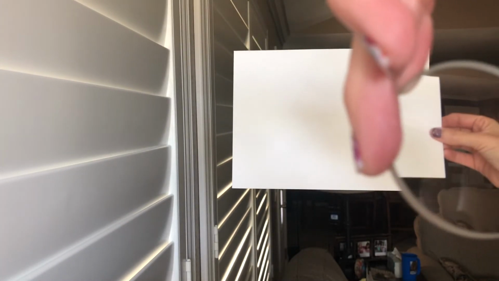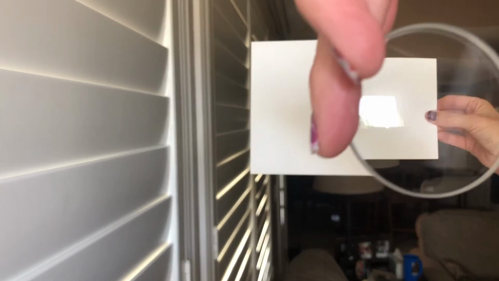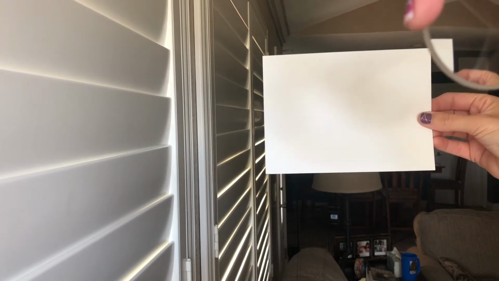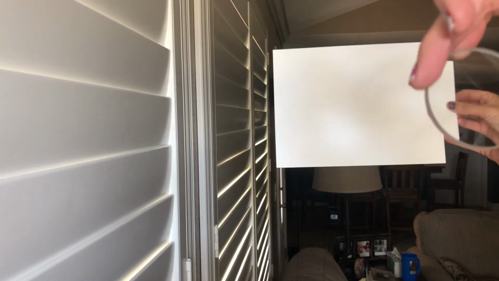All right, I'm doing one more recording with my concave lens, trying to bring an image. So I'm trying to get an image from outside. Got my concave lens right here, and I'm trying to create an image onto the card. And I can't seem to get any sort of outside image onto the card.